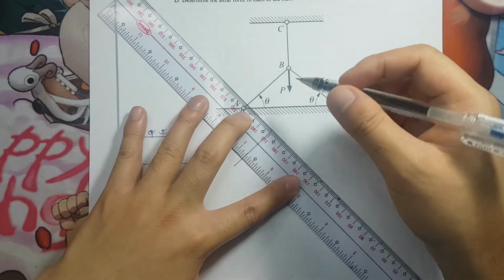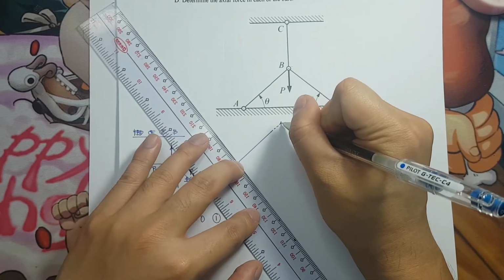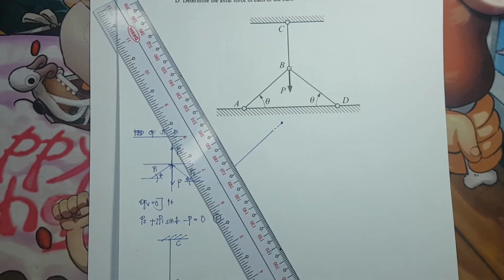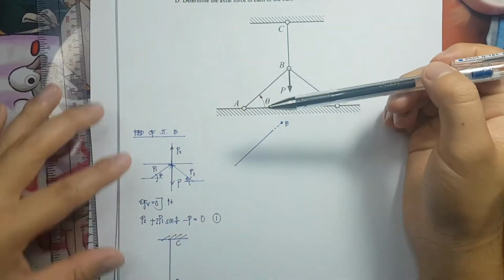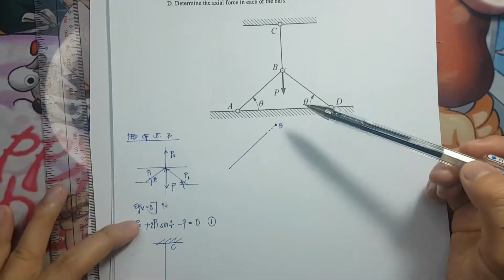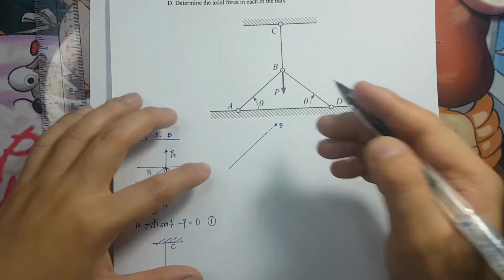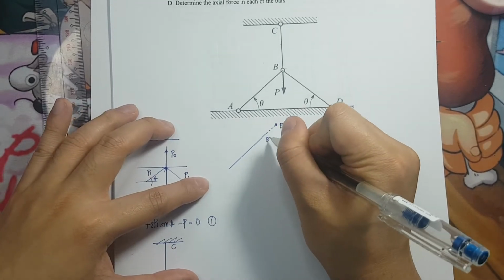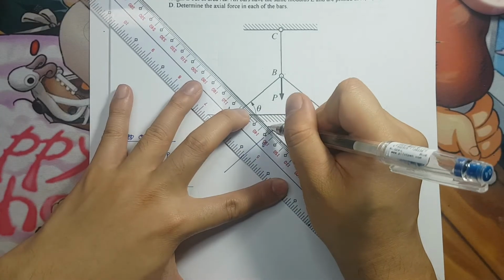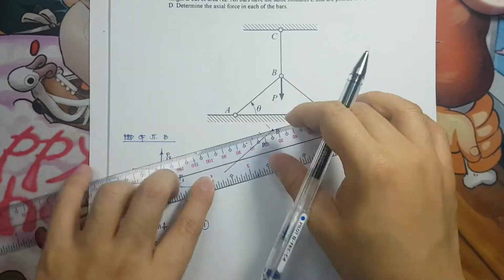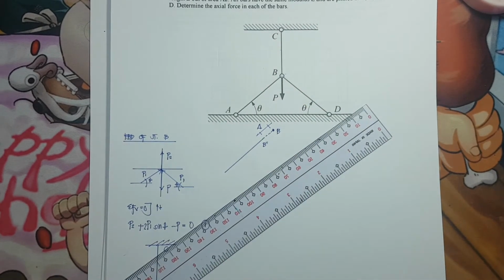So from an original point of B, since point B here elongated, AB will have a shortening. So let's say this is B double prime. Therefore, there is also a deformation at this point. So let's say that is delta.